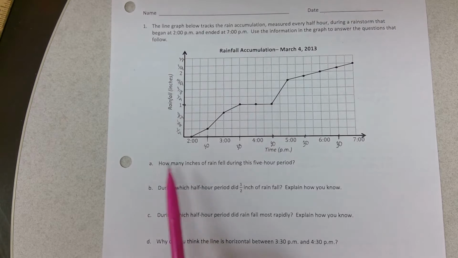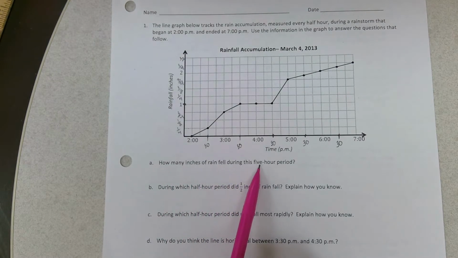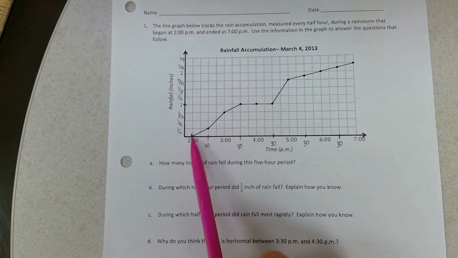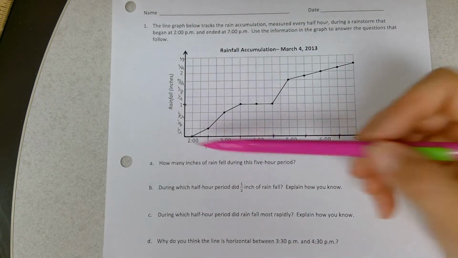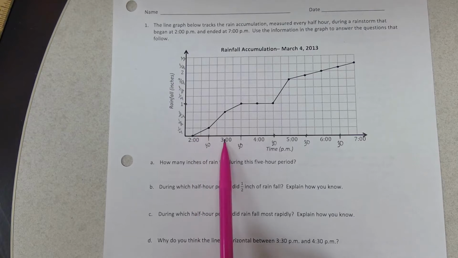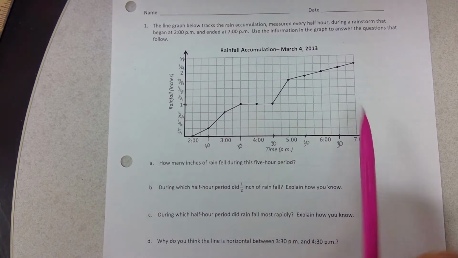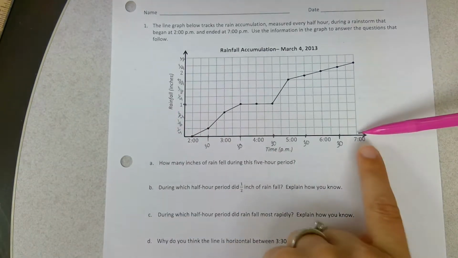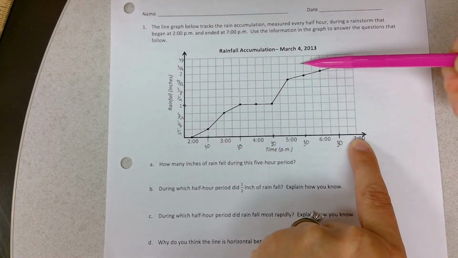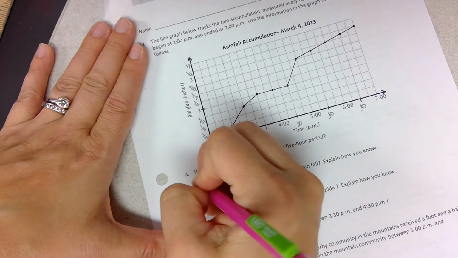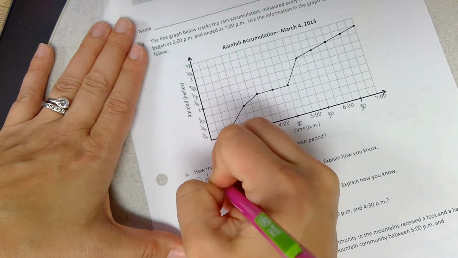So this one says how many inches of rain fell during the 5-hour period. So when I look at this, we started at no rain and we went all the way up. So in the 5-hour period, which remember 1, 2, 3, 4, 5, I'm going to go to 7 o'clock and take a look and come all the way over here, and I had 2 1/4 inches of rain.